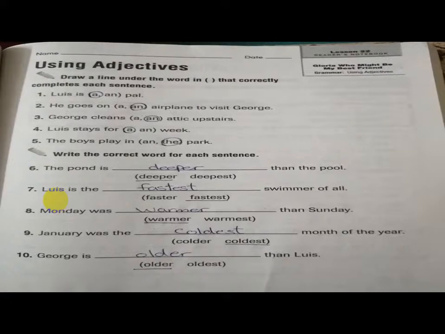Here, I want you to choose which is the correct article. Louis is a or an Paul. Paul here starts with P, and as we said, an is used only before the vowel letters, so it will be a. He goes on airplane to visit George. Airplane here starts with letter A, which is the vowel letter, so I should use an.